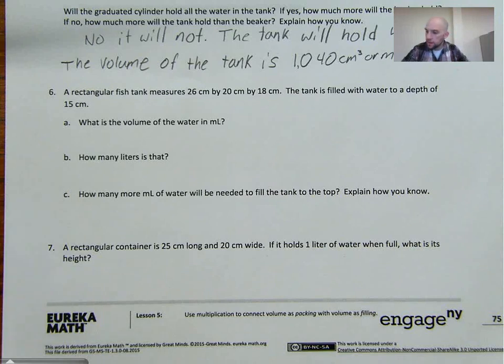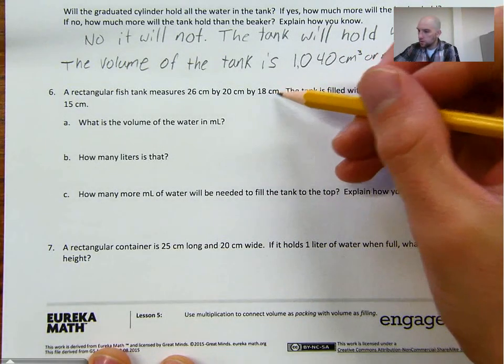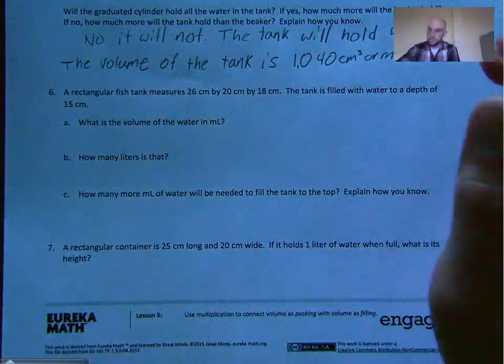So the tank measures 26 by 20 by 18, and the tank is filled with water to a depth of 15 centimeters. So we're going to assume that 18 is the height here.